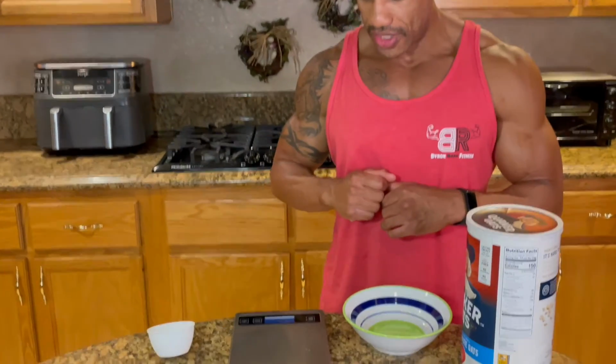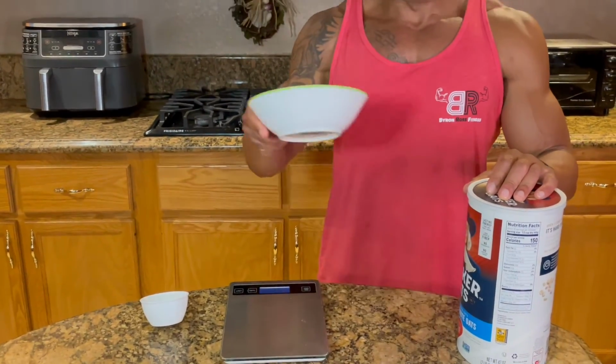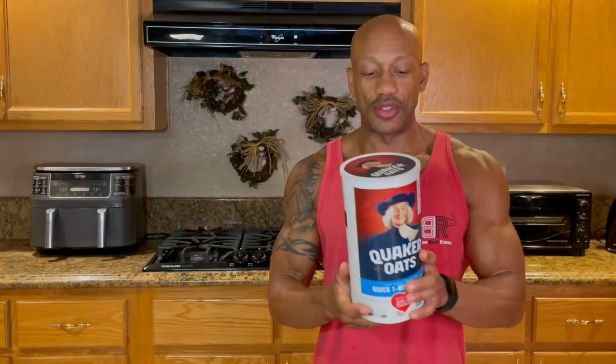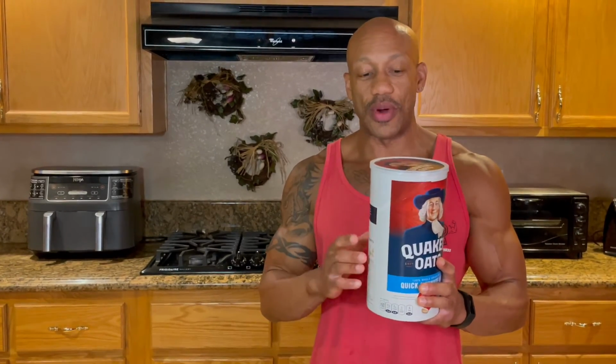So now we'll be instructing you how to measure properly to make sure that we get the right portion so things add up and you reach your macronutrient budget. So we're going to turn the scale on here. I have my bowl. You're going to hit the tare button to zero it out. A serving of oatmeal, if you look on the back of the nutrition label, is 40 grams.